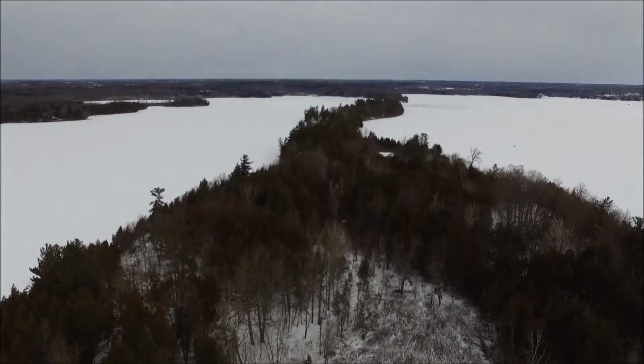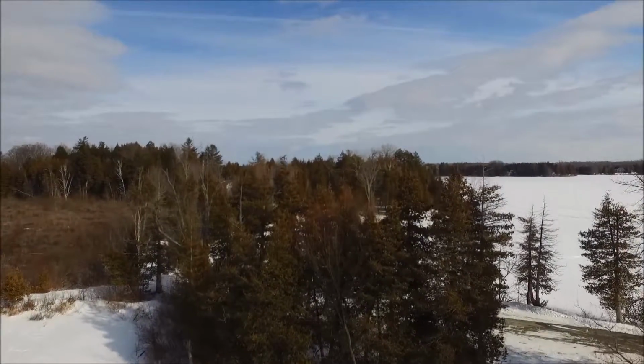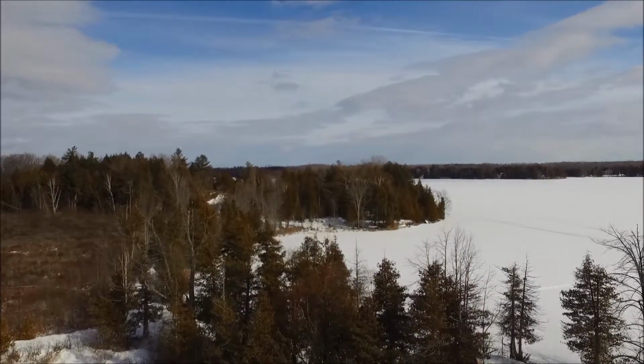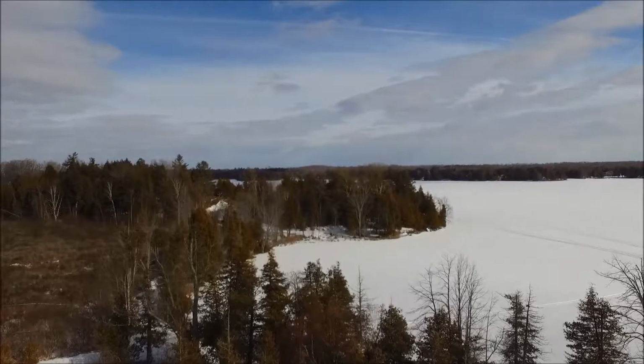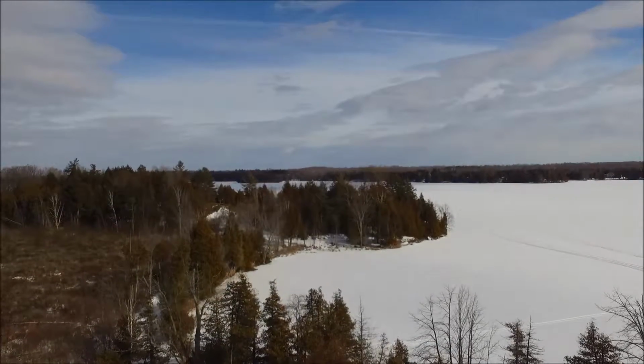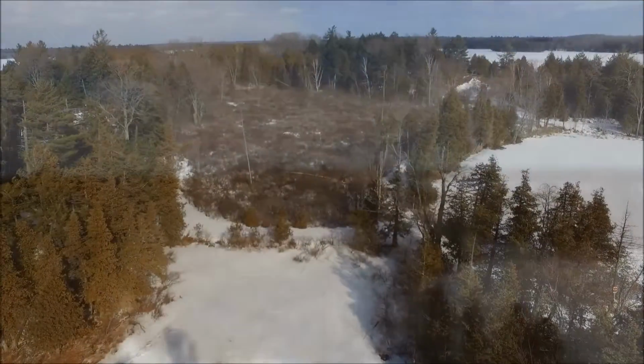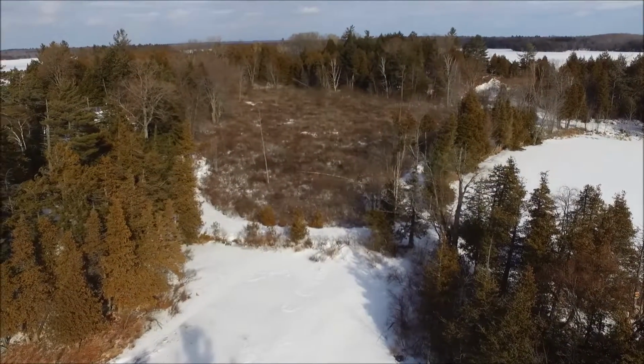An esker is basically a glacial riverbed. It's a gravel deposit, almost like a railroad bed in some respects. It meanders through the woods there on the right-hand side of the swamp.